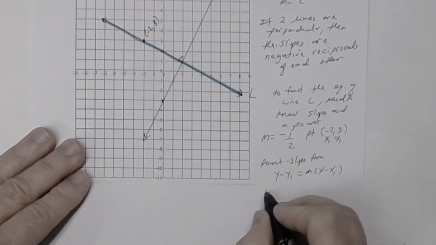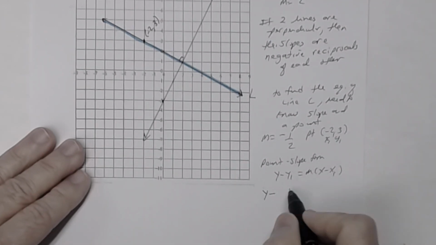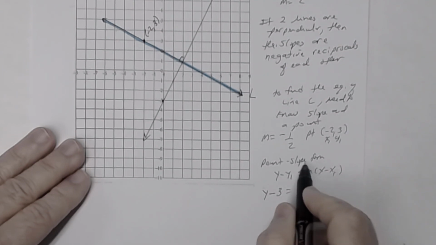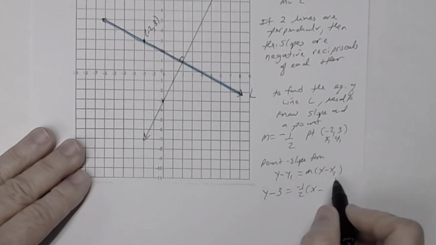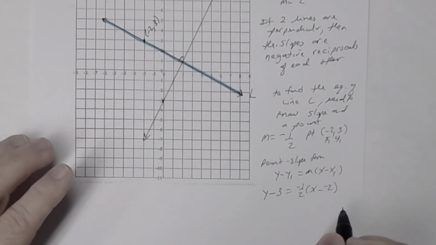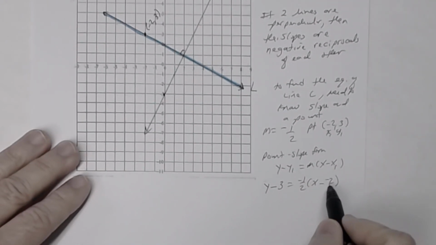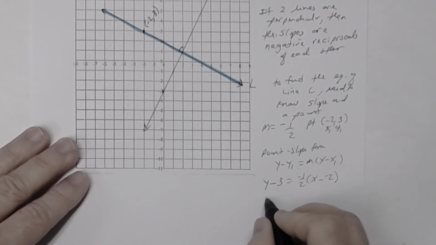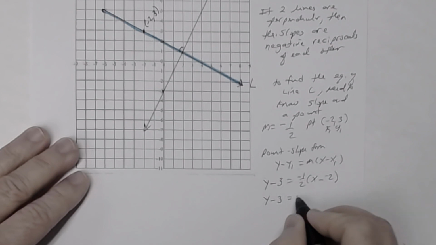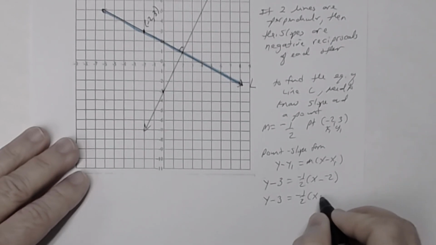So I get y minus y1, which is 3, equals the slope, which is -1/2, times x minus x1, which is -2. Now, make sure you simplify this. We all know that x subtract -2 means x plus 2. So we have y minus 3 equals -1/2 times x plus 2.